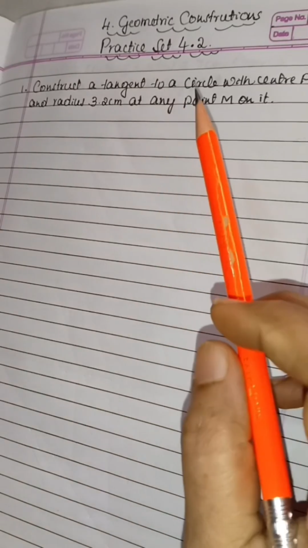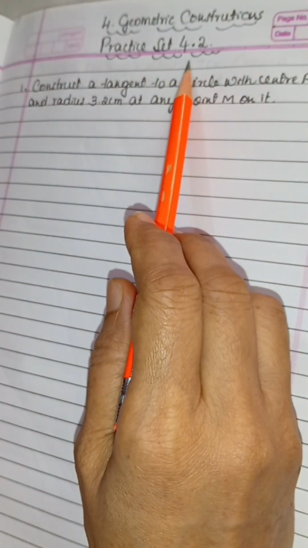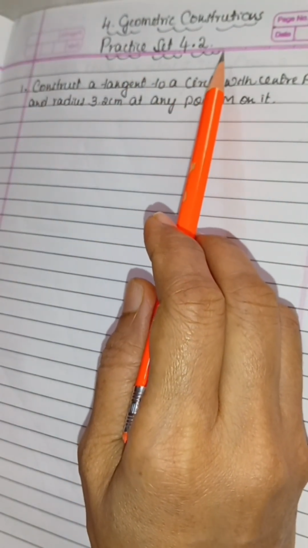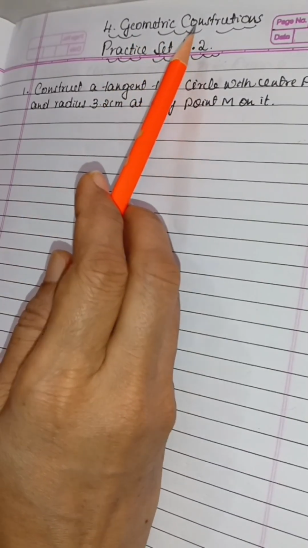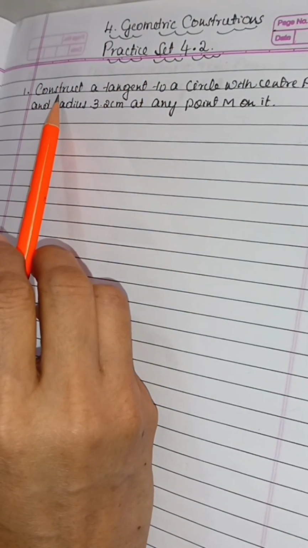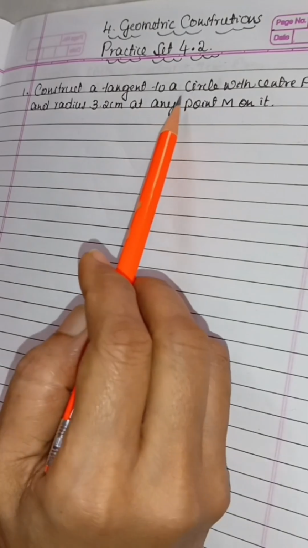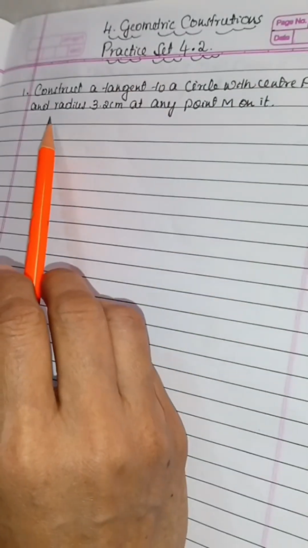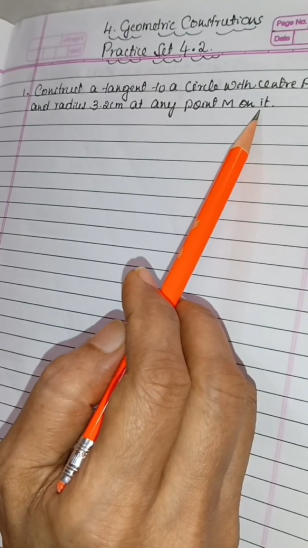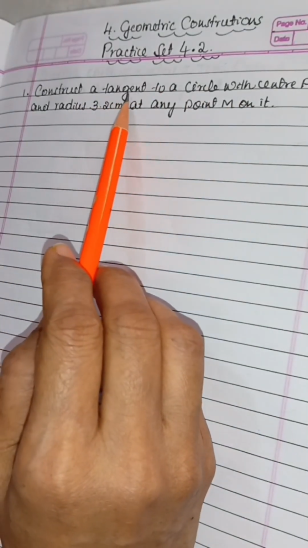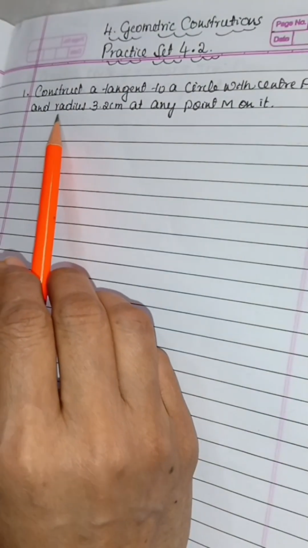Hello students, today we are going to start practice set 4.2 of 10th standard maths part 2, geometry, in the 4th chapter, geometry construction. First one is: construct a tangent to a circle with center P and radius 3.2 cm at any point M on it.